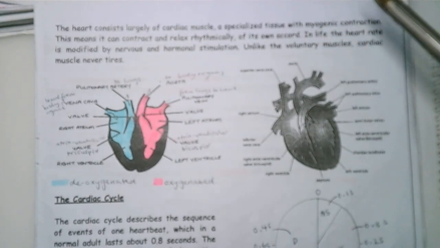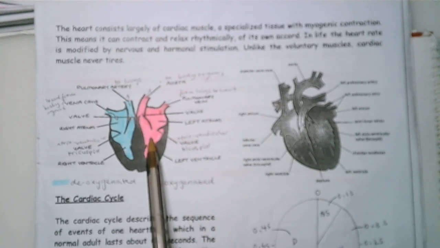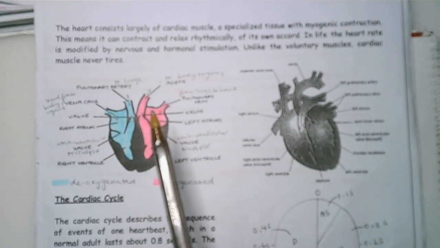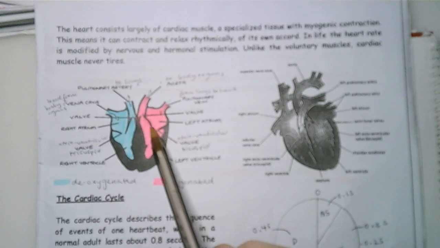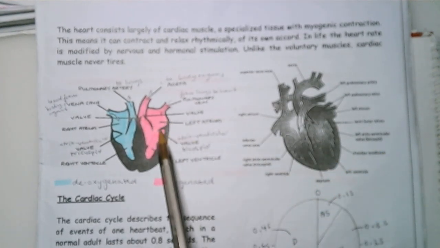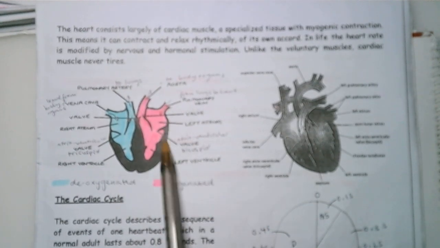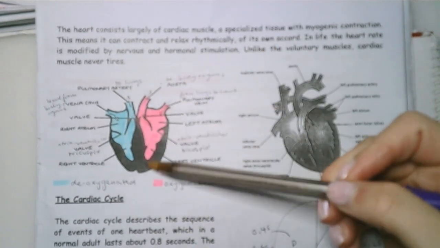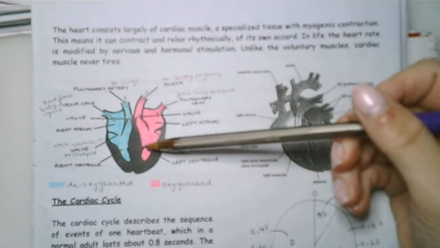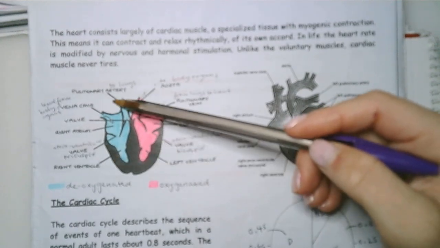There are also valves in the heart. There's bicuspid and tricuspid valves. So there's a bicuspid valve between the left atrium and the left ventricle. When you're looking at diagrams, the left is always on the right because it's like you're viewing another person's heart. So this would be the left side and this would be the right side. The left side is oxygenated, the right side is deoxygenated.